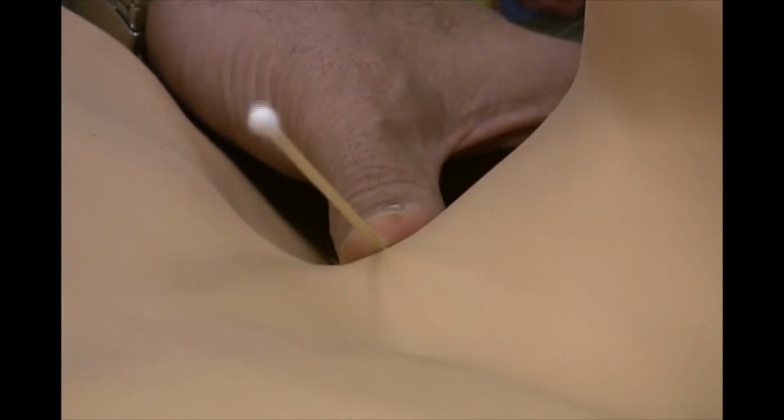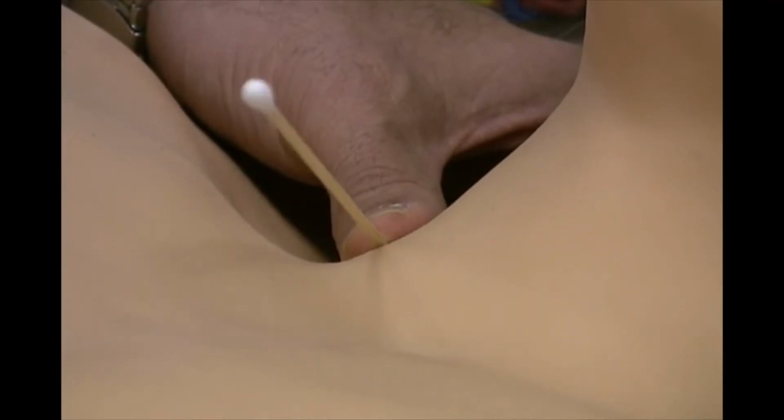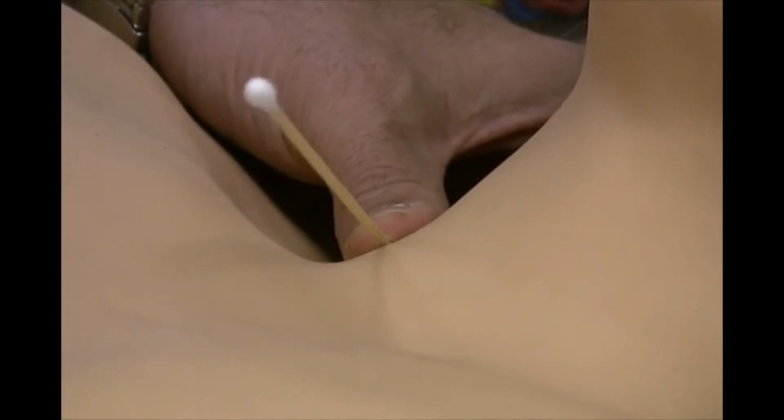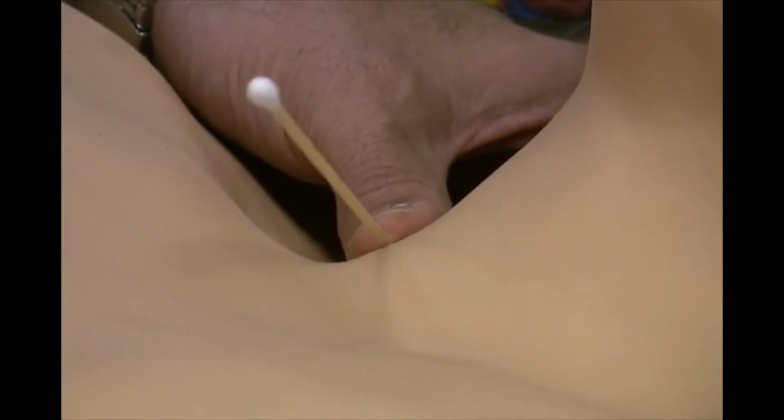If you're confused, maybe the patient's heart is going fast and you can't tell whether it's an A wave or a V wave, then you can listen to the heart tones or feel the pulses. The pulse should be occurring at the same time as the V wave.